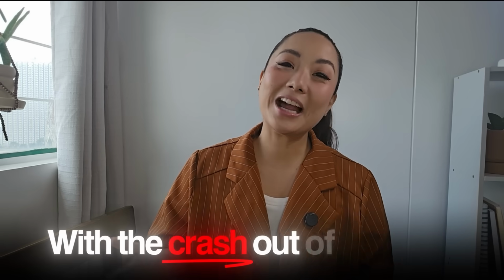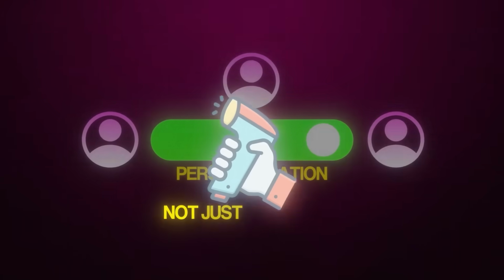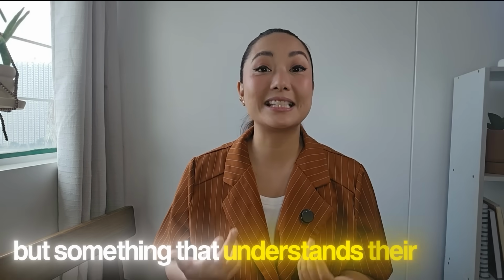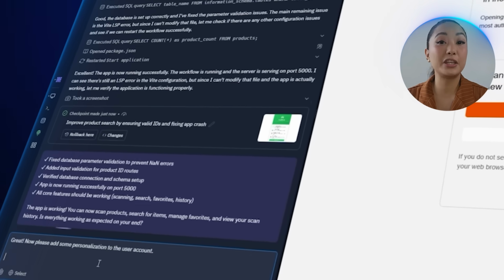All right, so with the crash out of the way, it's time to bring in some personalization. This is where the app starts feeling more tailored to the user, not just a scanner, but something that understands their needs. So here's the next thing I'll ask Replit to handle, and I'll say, "Great. Now please add some personalization to the user account."